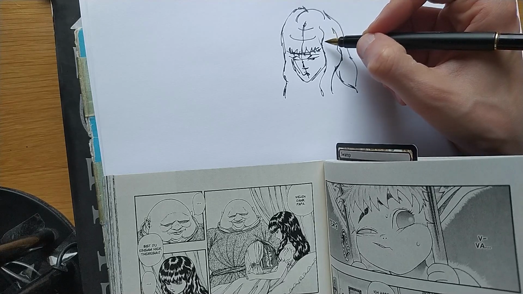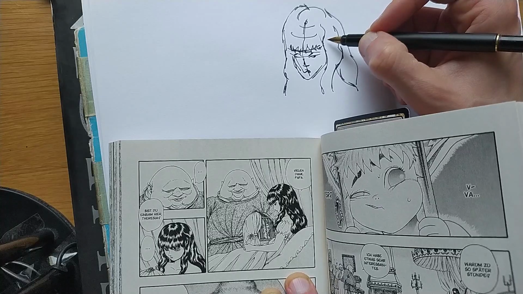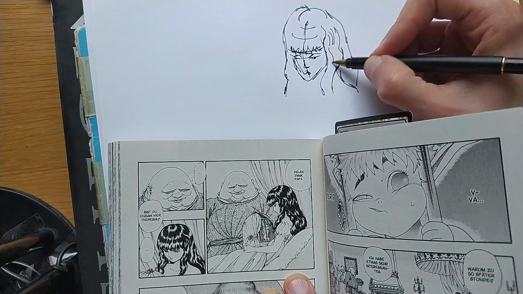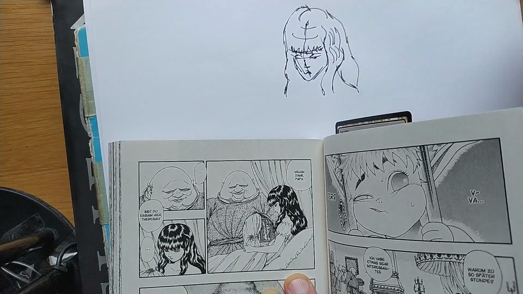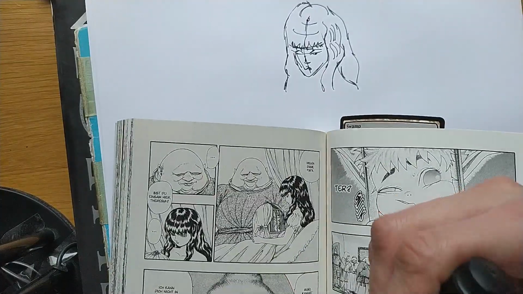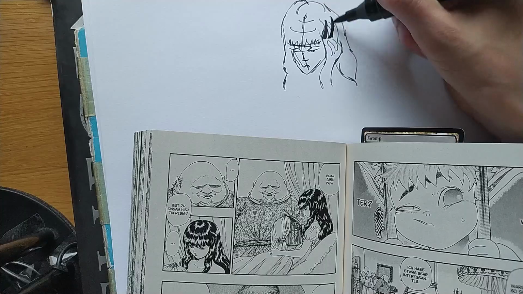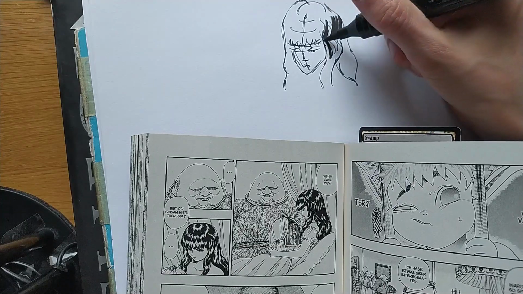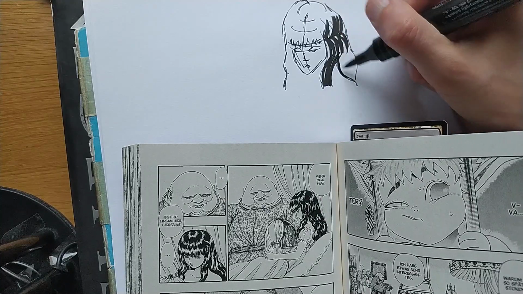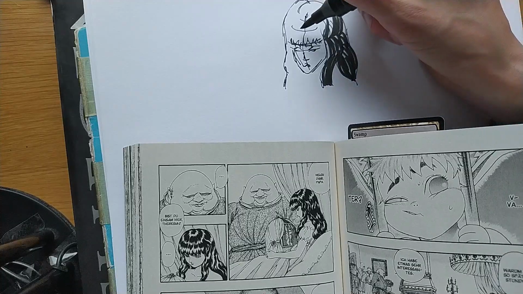And so what the artist is doing, he's going with the form of the hair, but then also blacking out. Let me show you. Like, he's going with the form, and this is how you could create this.